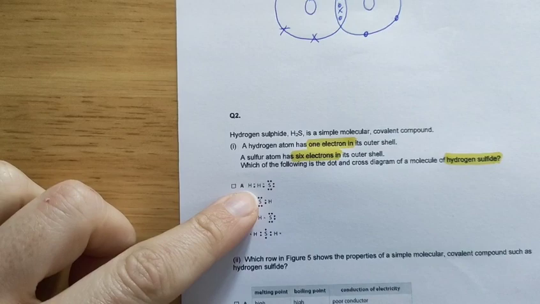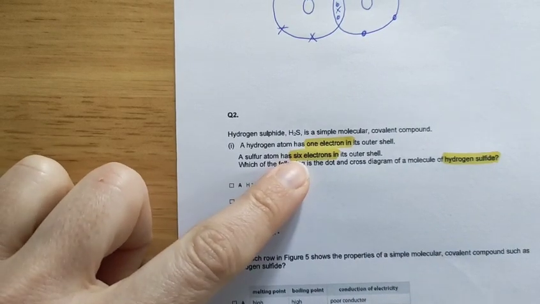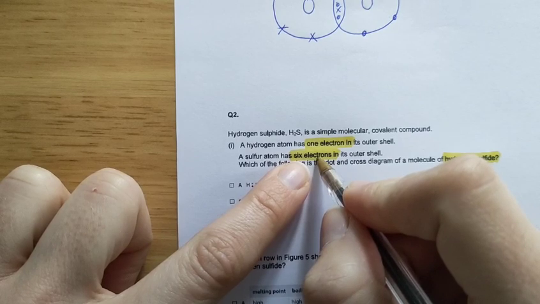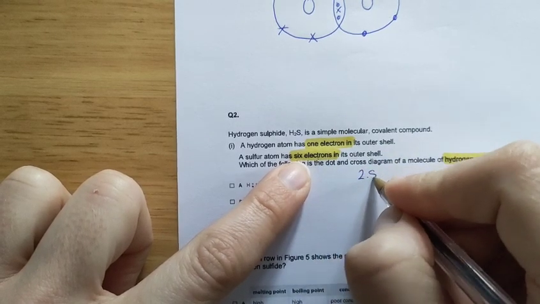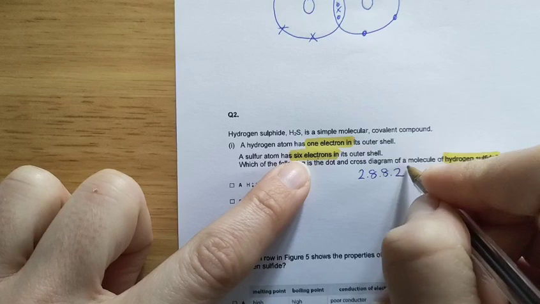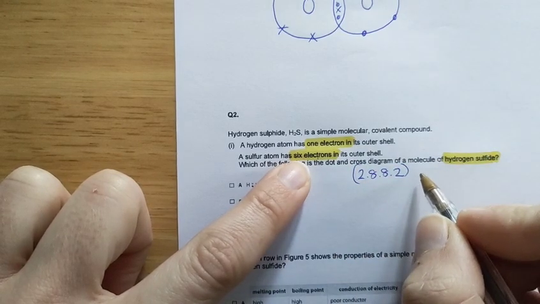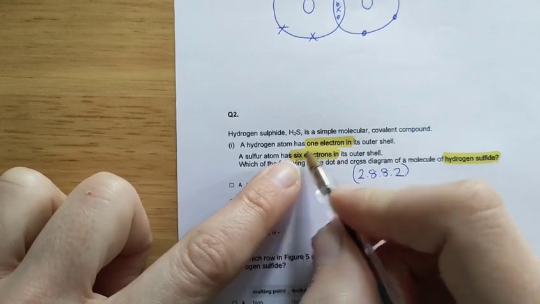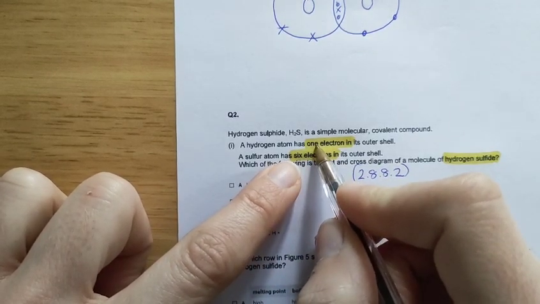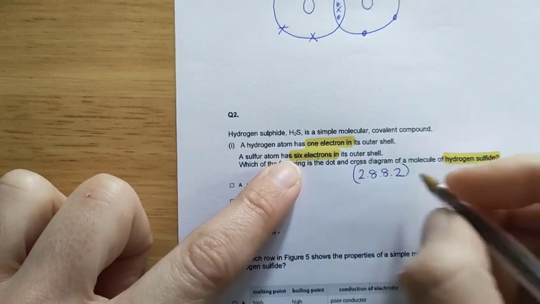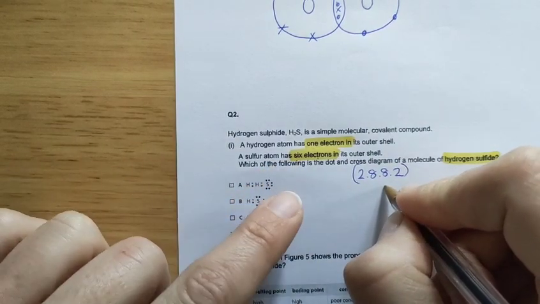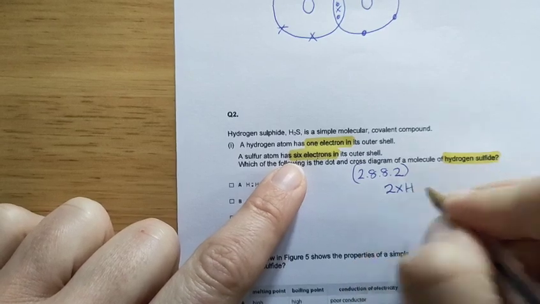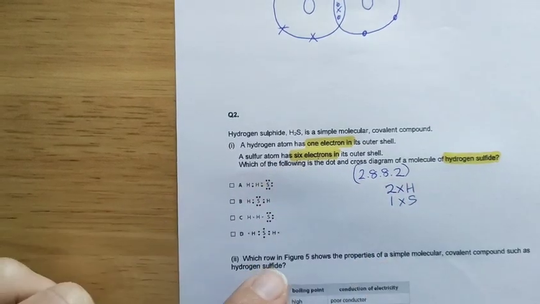So if hydrogen has 1 and sulfur has 6, sulfur will need 2 more to make 8. So remember our 2, 8, 8, 2. That's how many electrons fit in the outer shell in the first, second, third and fourth shell. So if it has 6, it needs 2 more. That provides 1 from hydrogen. So there must be 2 hydrogens. So 2 hydrogens I must have and 1 sulfur.